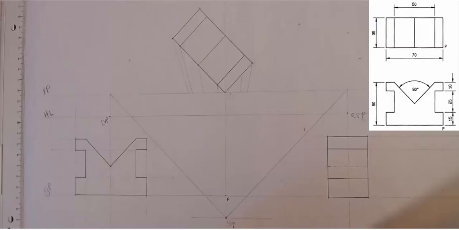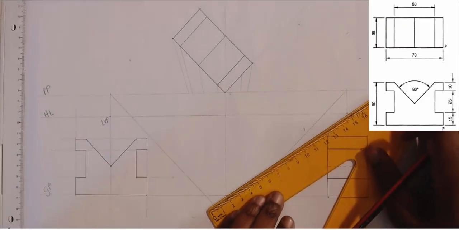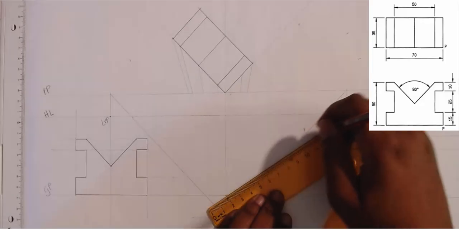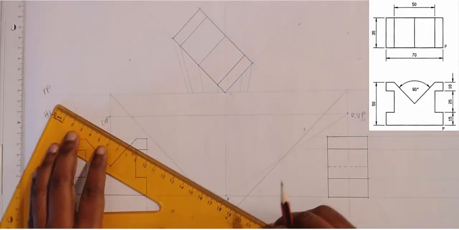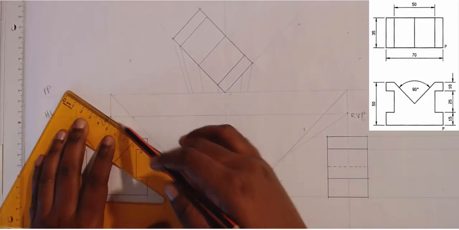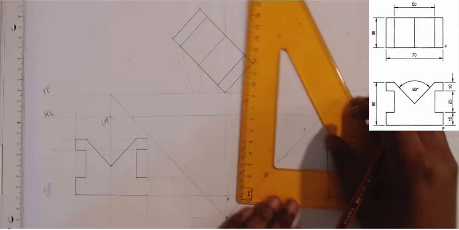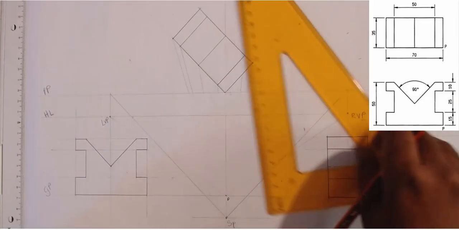Then I'm going to join the P to the right side, construction line. I'm going to join the P to the left hand side, right there.